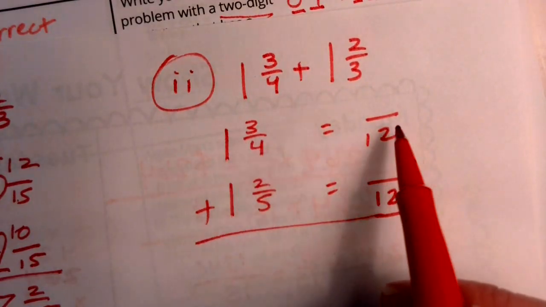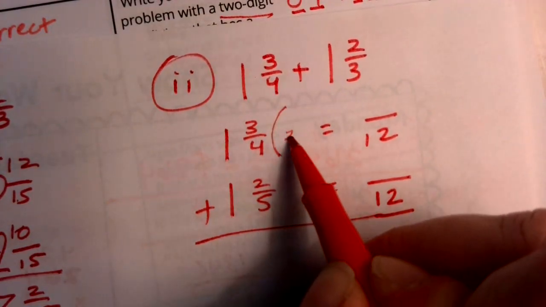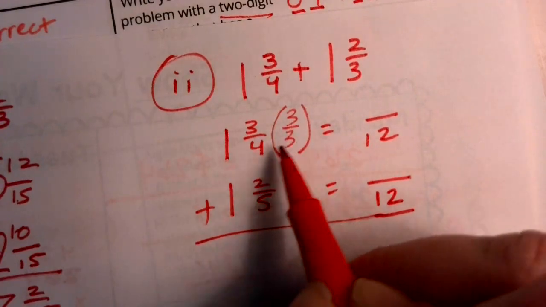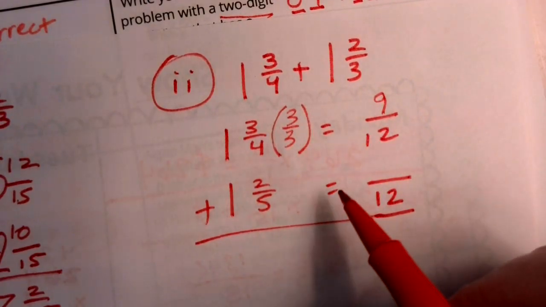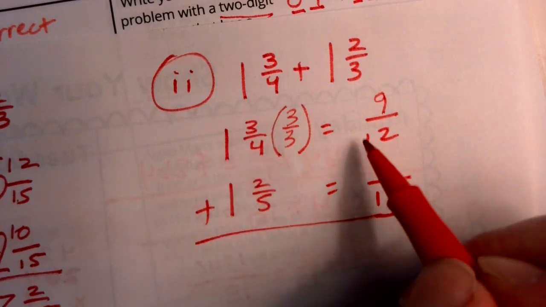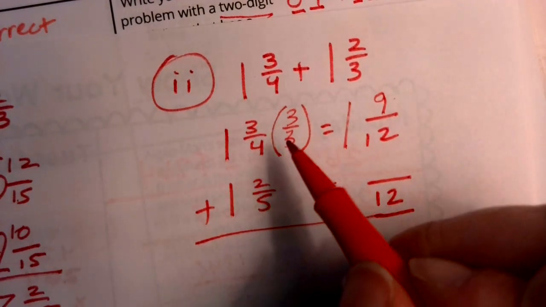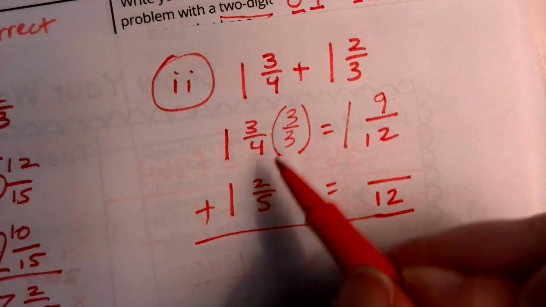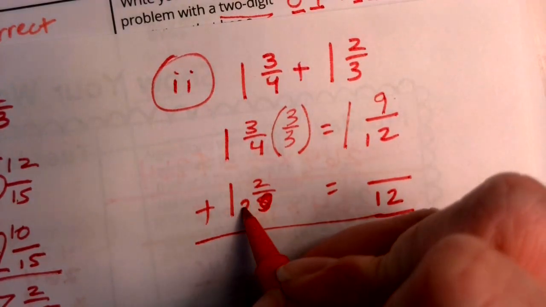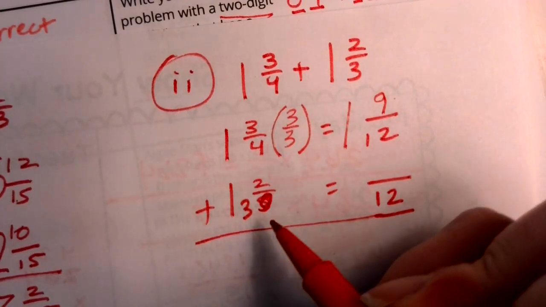Well, 4 times what gives me 12? 4 times 3. Whatever I multiply the denominator by, I multiply the numerator by as well. I have 9/12. So 1 and 3/12 is equal to 1 and 9/12. Now we're going to do the same thing down here. 5 times what? Actually, this is not 5, this is 3. I knew it right away because that wasn't adding up.